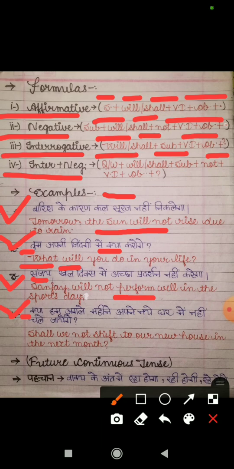So what is the subject? The subject is we, and we के साथ हम shall लगाते हैं, so our sentence will start with shall. Shall we not shift to our new house in the next month?